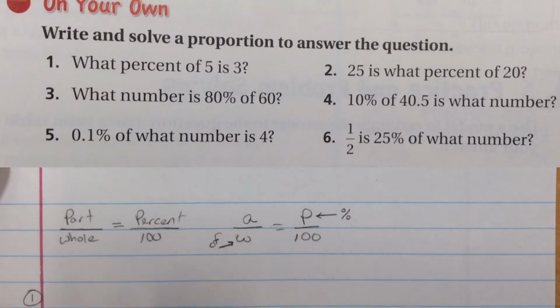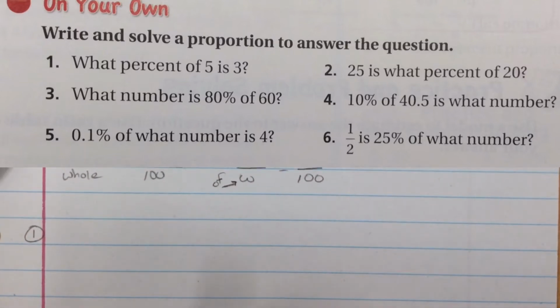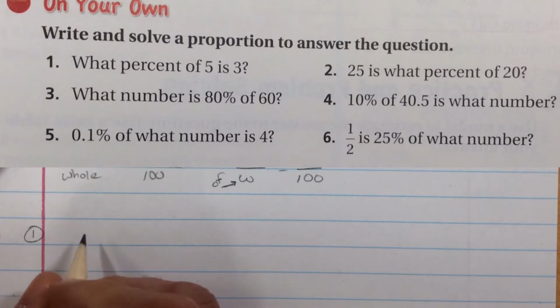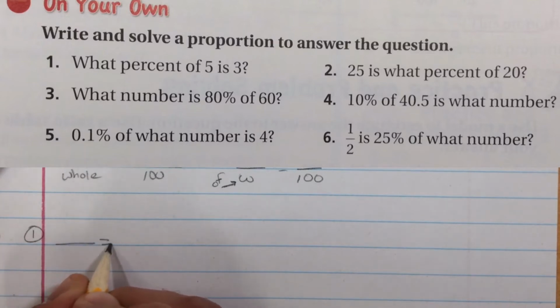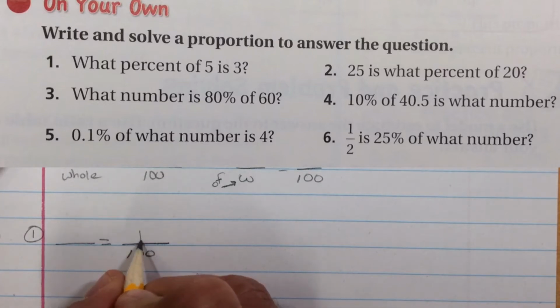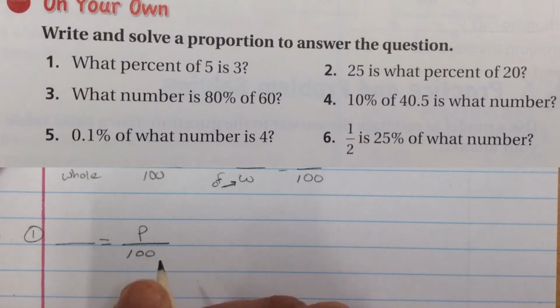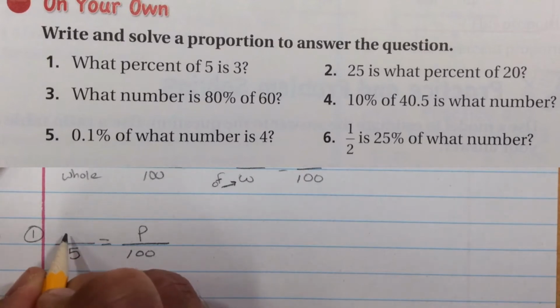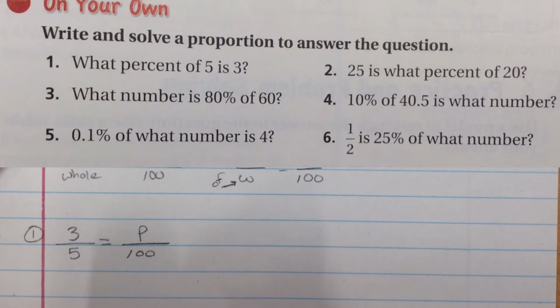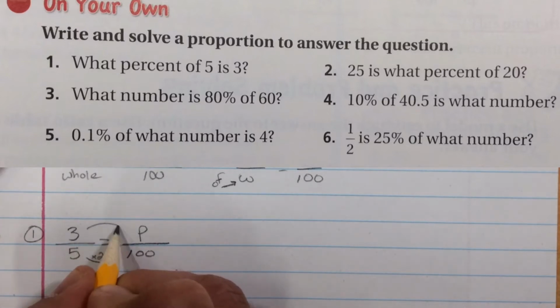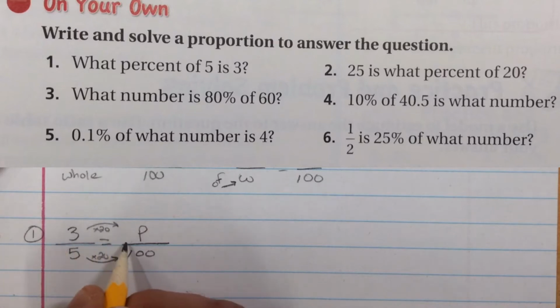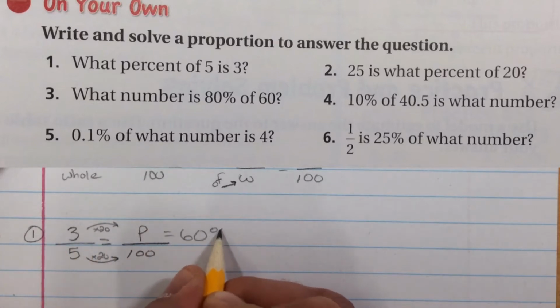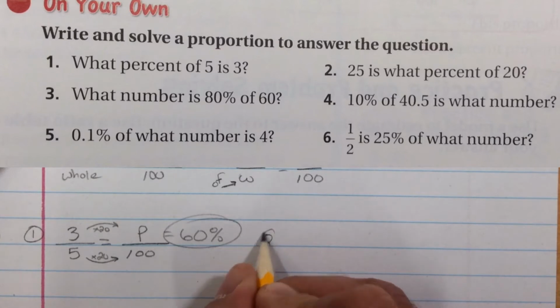So on these on your own problems, the first one says, what percent of 5 is 3? So line equals line over 100. What percent? They're telling us they don't know what the percent is, so we'll use the variable P. Of 5, so 5 gets to go down there, is 3. So 3's got nothing special, it gets to go right up there. 5 times 20 is 100, so 3 times 20 is 60. So it would be 60%.